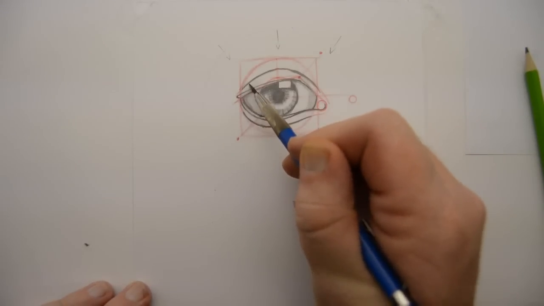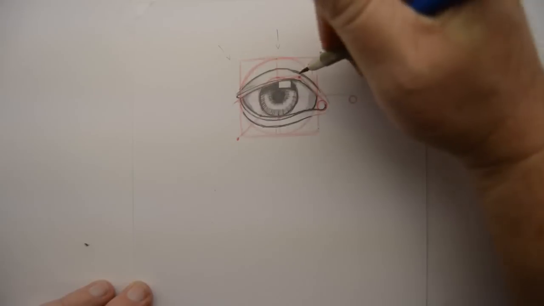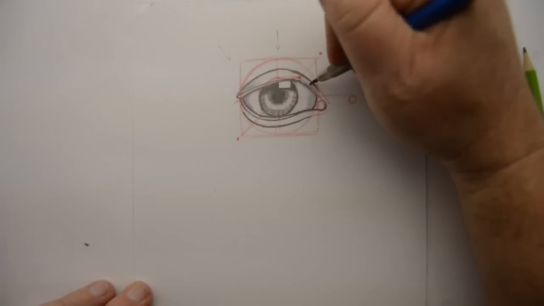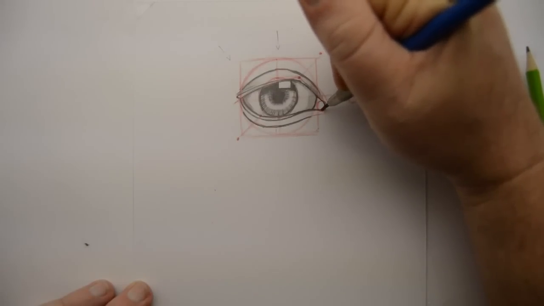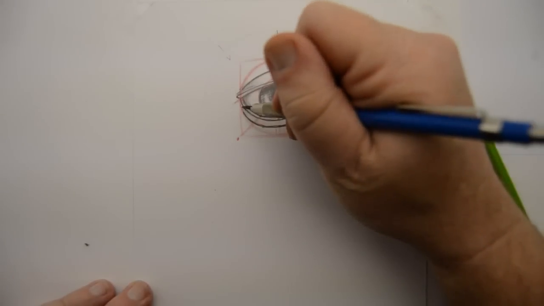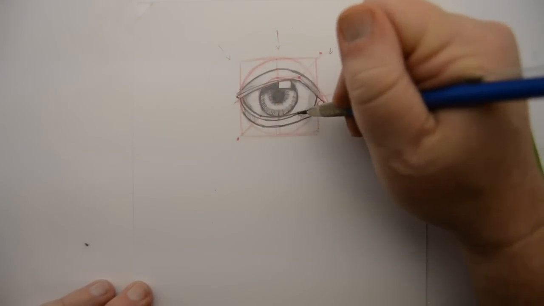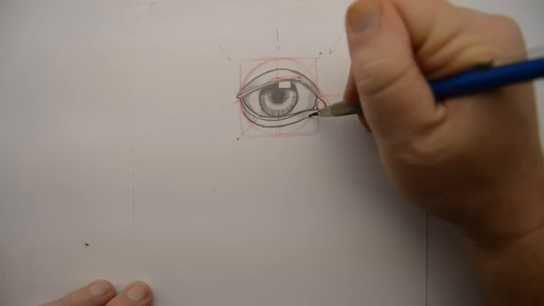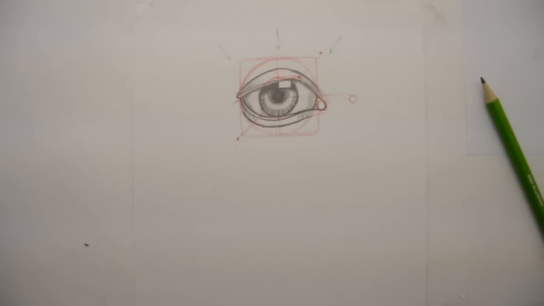Alright, so let's put a little shadow on the back part of this lid. And as it curves down here, we're going to go ahead and finish out this line. I'll put a little shadow here. And here. And that is how you put the eyelids on the eyeball.